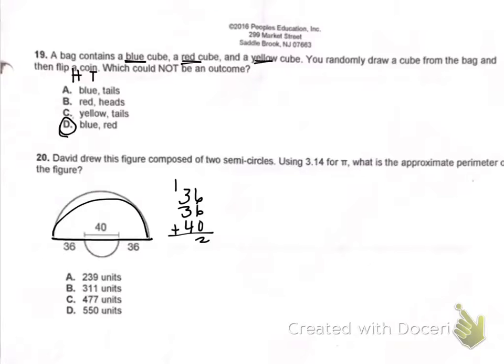Right, so 112. Now, if you notice, my answers don't have decimals. I better just use 3.14. I was going to use 3, but it tells me to use 3.14, so I'm going to use that. So the first thing is, it's a semicircle, so 1/2 times 3.14 times 112. That's C equals pi d, right? That would be one of them.